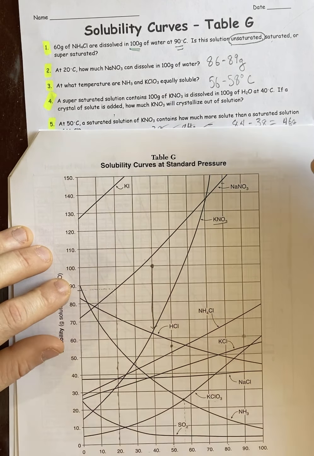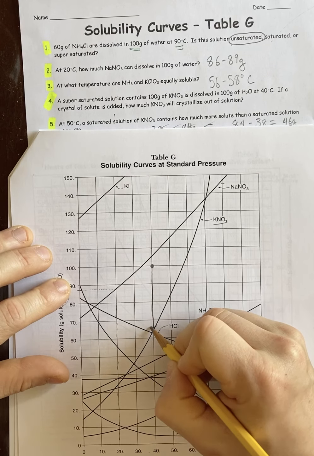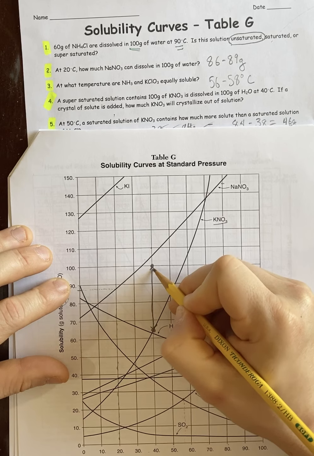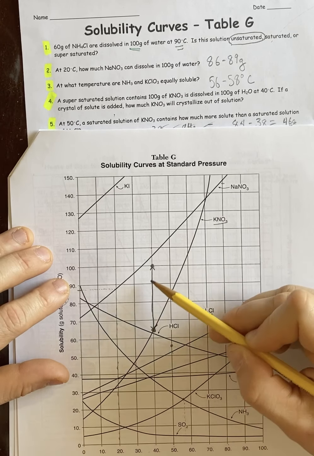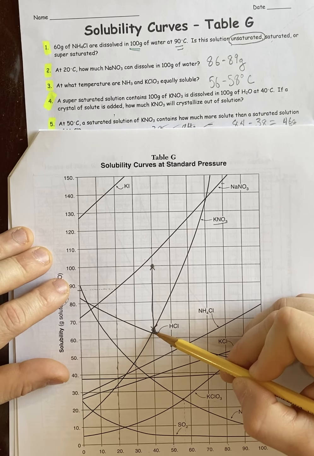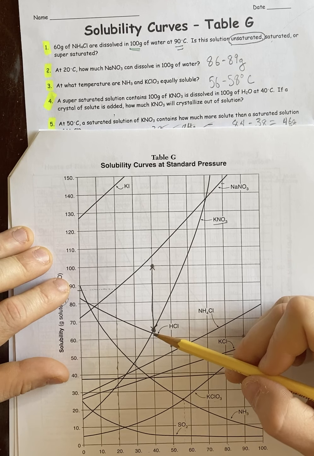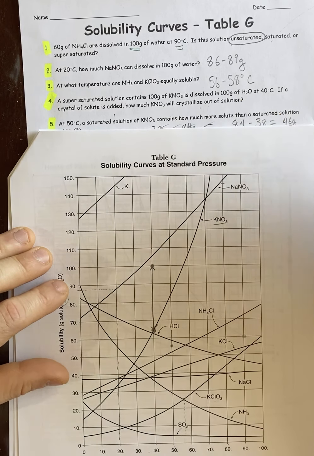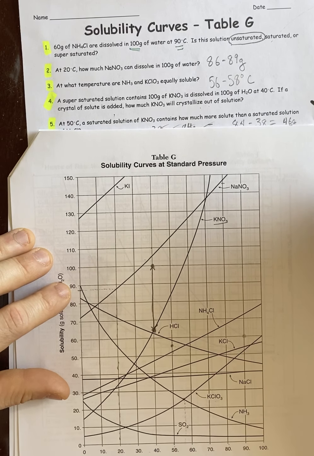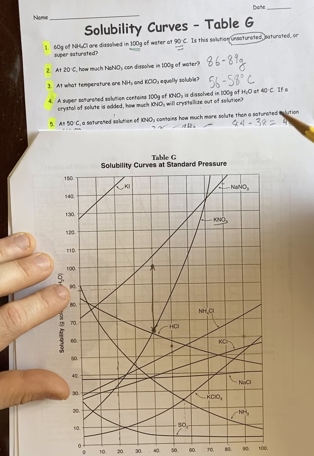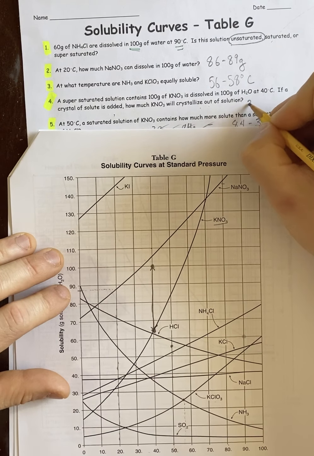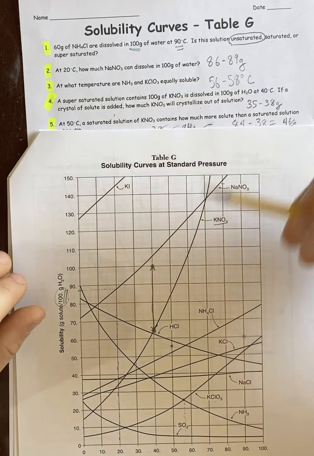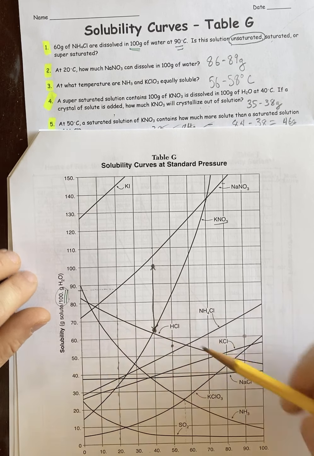So then they say if a crystal of solute is added, that basically means they added a little extra, they disturbed it in some way. All the extra down to this line right here, or this point right here, is going to come out. So what you're going to do is find the difference between the 2 points and then just subtract, and that's the amount that will crystallize out of solution. Another way of saying it is to say precipitate out of solution. It's the same idea. So in this case, it would be something like 35 to 38 grams that would come out depending on where you estimated this point here.